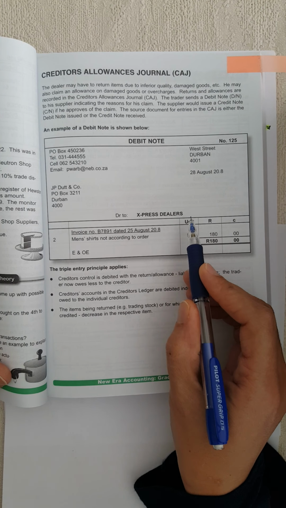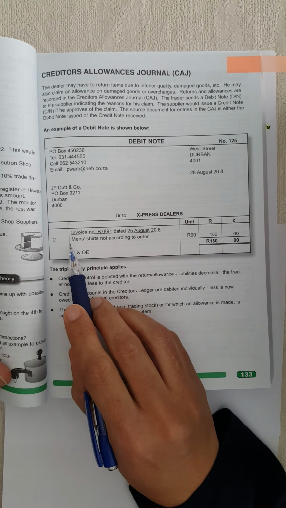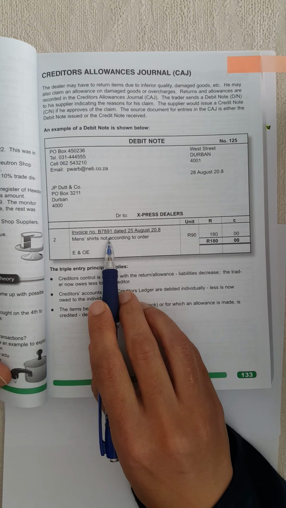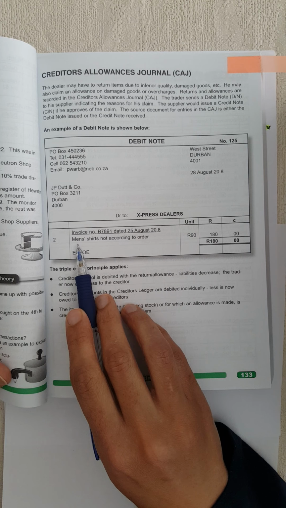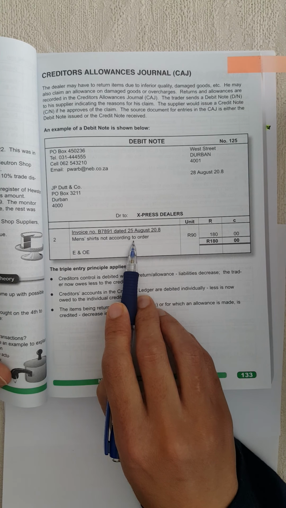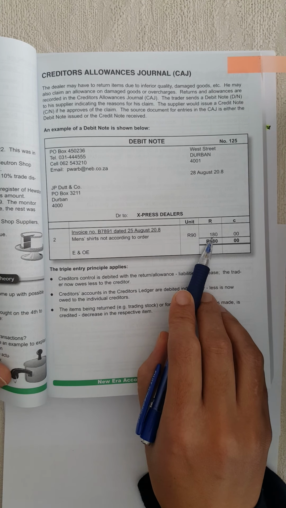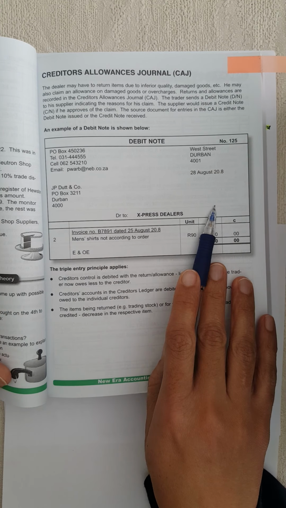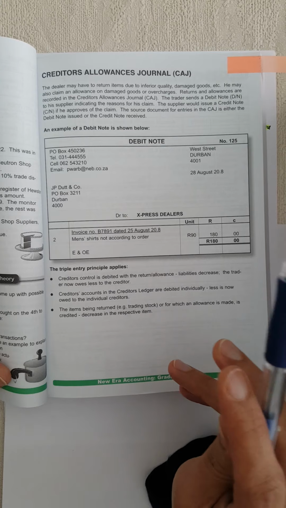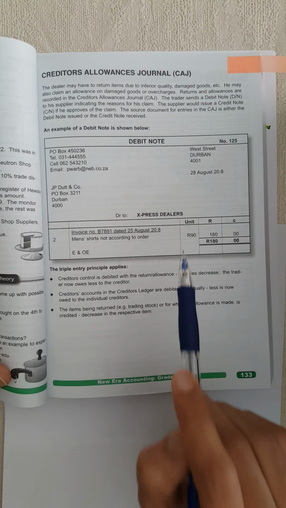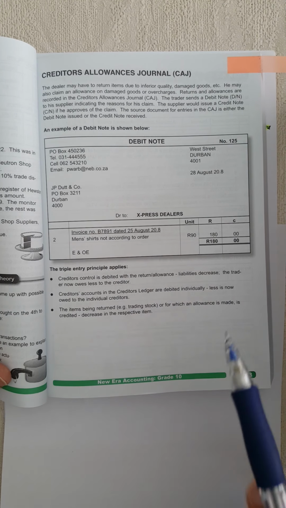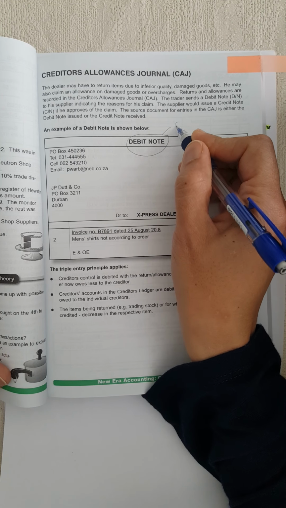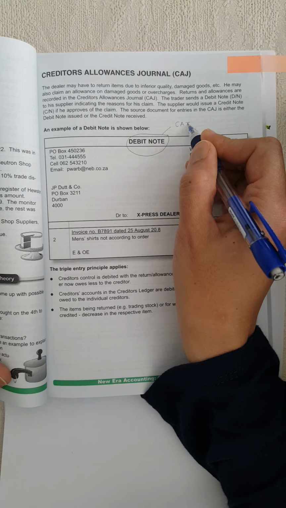Our company is sending them, according to the invoice number P7891 dated 25th August, the men's shirts that are not according to order, right? 90 units, the value was 180 Rand. So we're filling out a debit note, and we're taking the debit note and sending it to the creditor with these shirts here. And eventually this debit note is going to be used to fill in our creditors allowance journal.